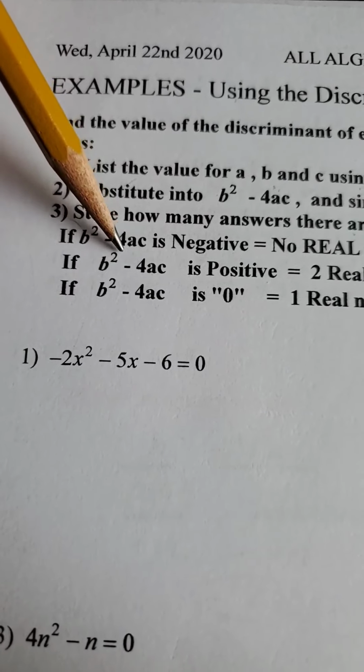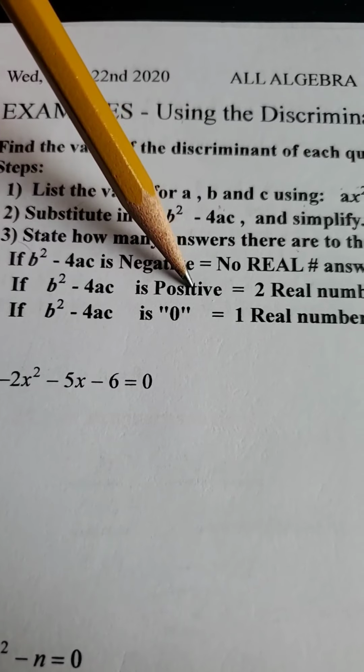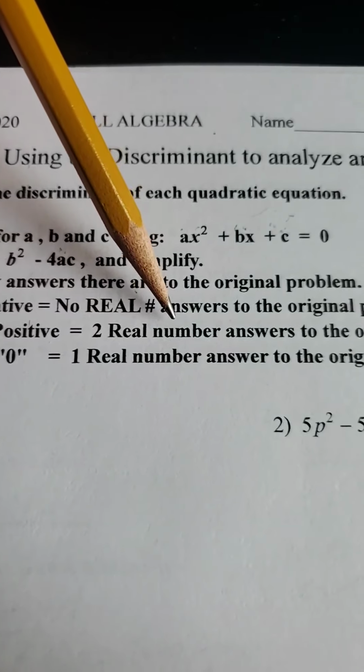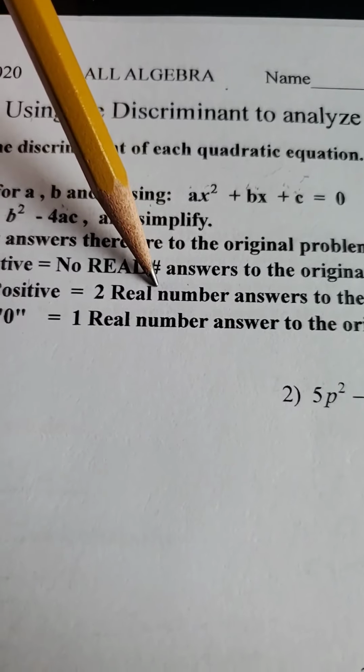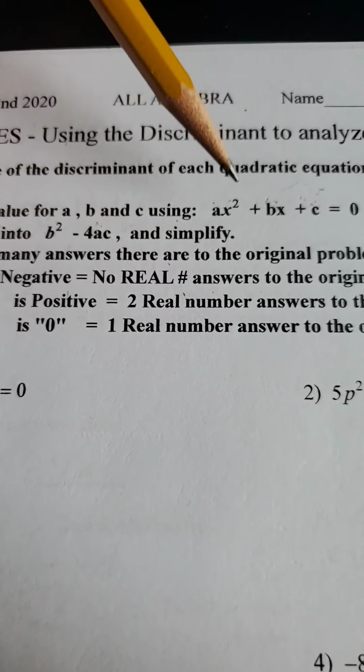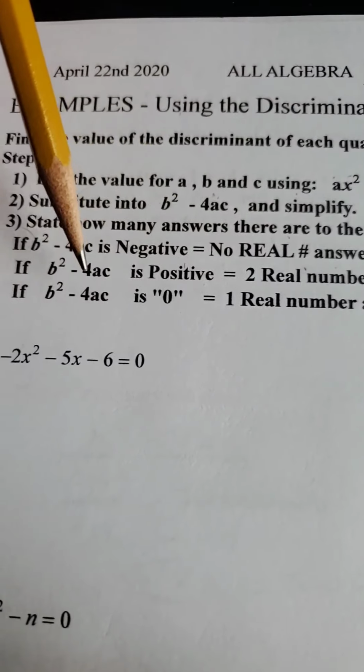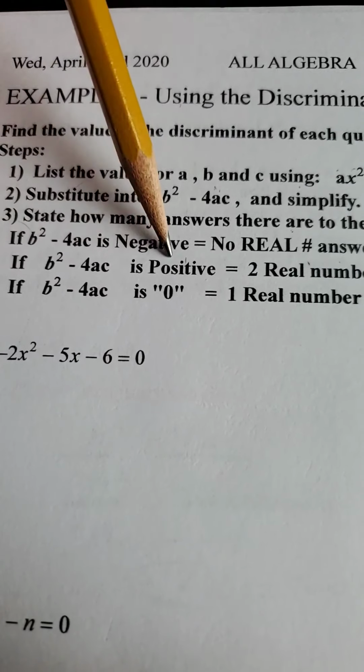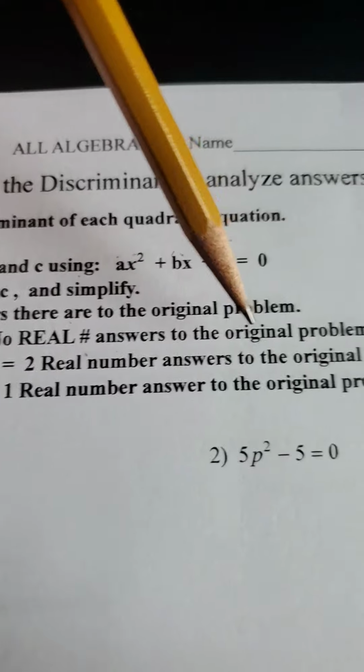If you plug into b squared minus 4ac and get a positive number, that means there's going to be two real answers to the problem. Real number answers, like you've been doing when you were factoring. Okay, you've gotten two answers to those x squared problems. Okay, b squared minus 4ac, if it's positive, it's going to give you two real answers.